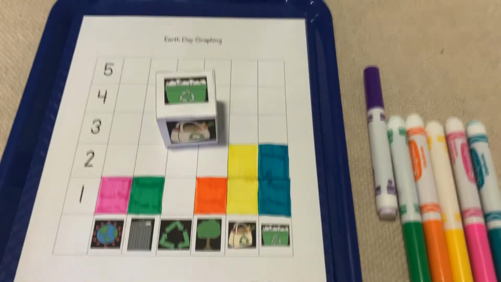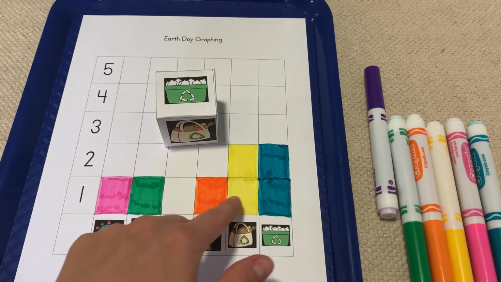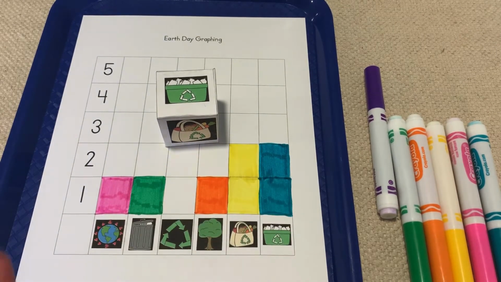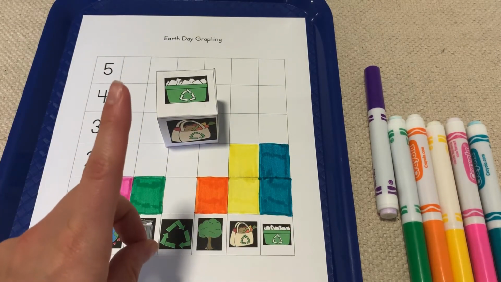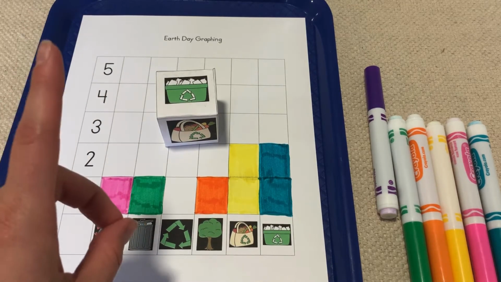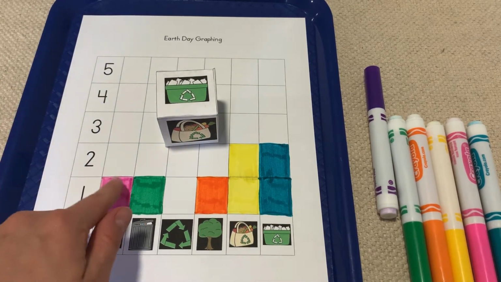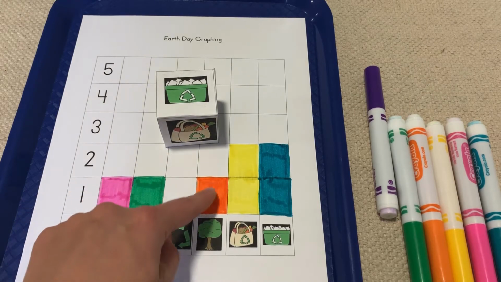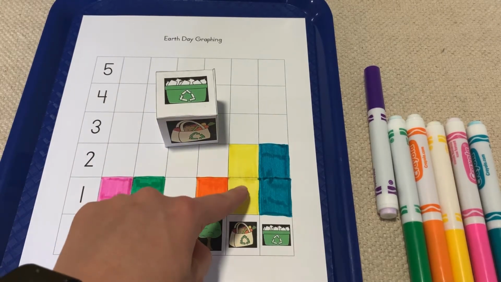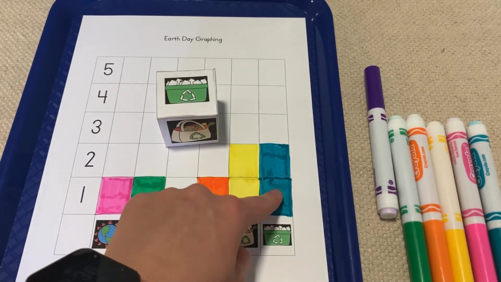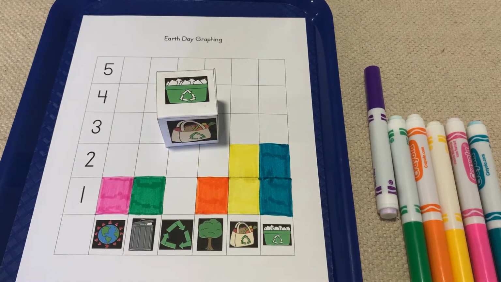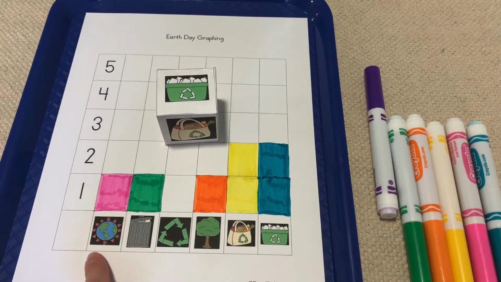Okay, so look, each of these filled-in squares corresponds to one roll of the die. So let's see so far, how many rolls have we made? 1, 2, 3, 4, 5, 6, 7. We've made 7 rolls. So let's do this. Let's do 15 rolls total, and then we'll see which of these objects we rolled the most.